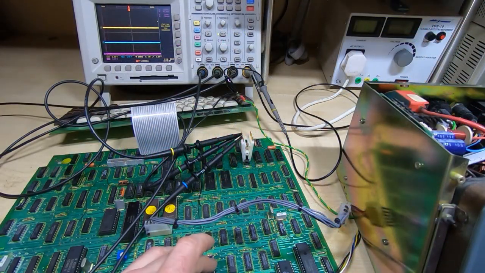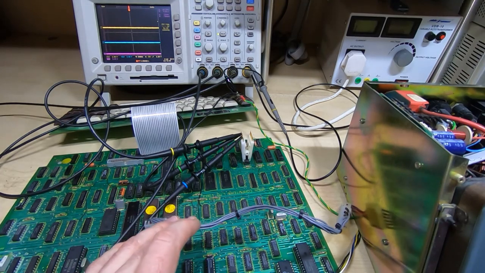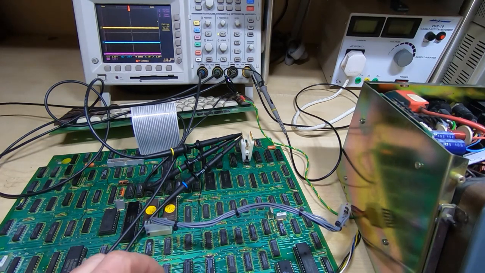I've replaced the buffer chip, as ever, put it into a socket. The data bus now looks fine, however I'm still getting the same failure, so that's still fault 2 showing up, which is the DRAM fault, of course.